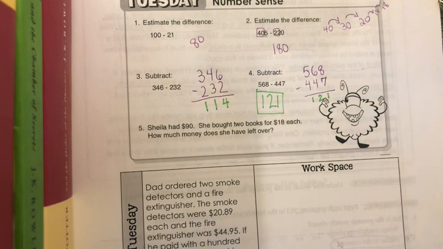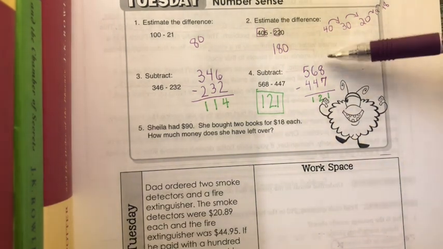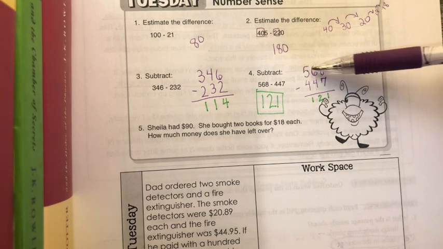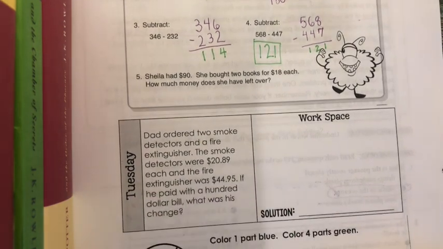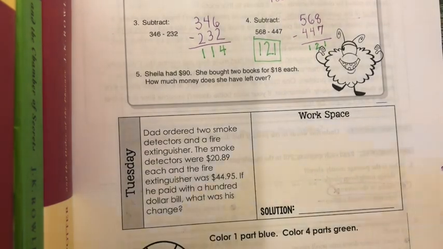Now, if you use a different strategy, I know some of you like to add in your head and subtract in your head. Awesome. That's cool too. I just wrote it out so everyone could see. So I stacked up my ones, my tens, and my hundreds, and then we just subtracted them. Okay, there was not even any regrouping or borrowing to do there, so that's good.